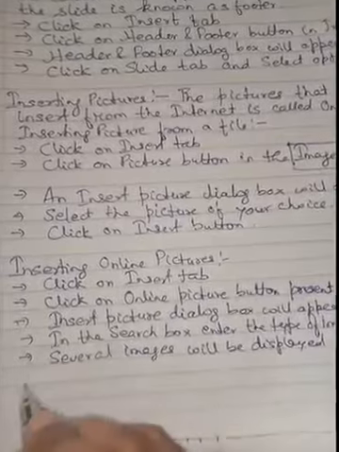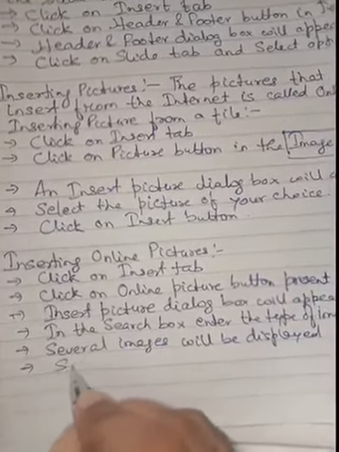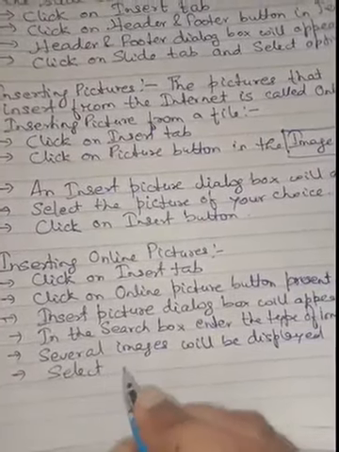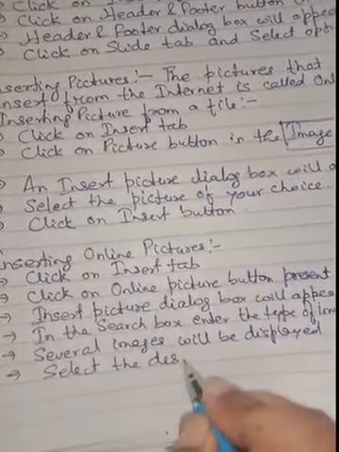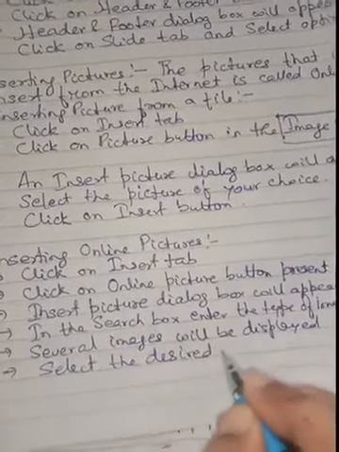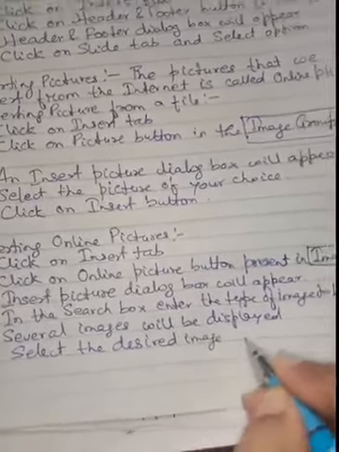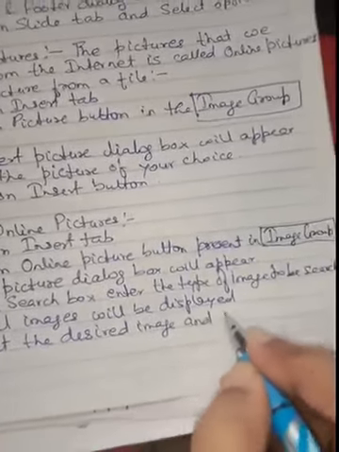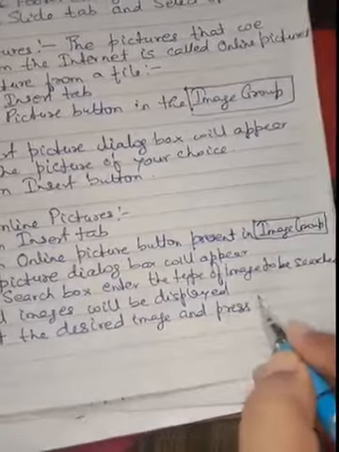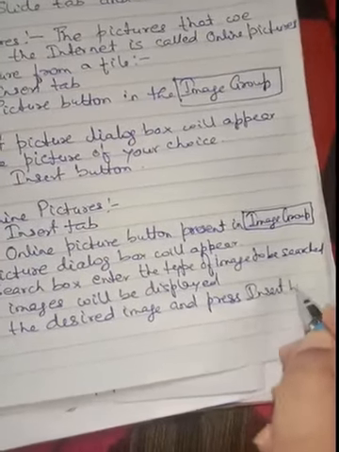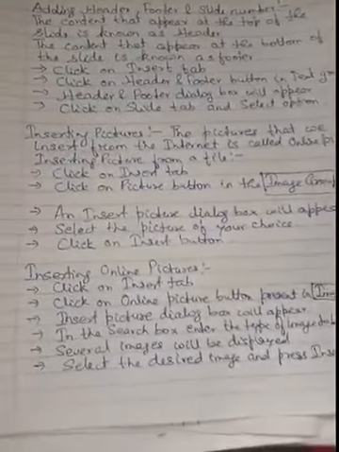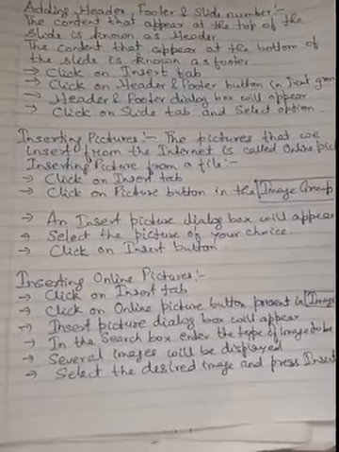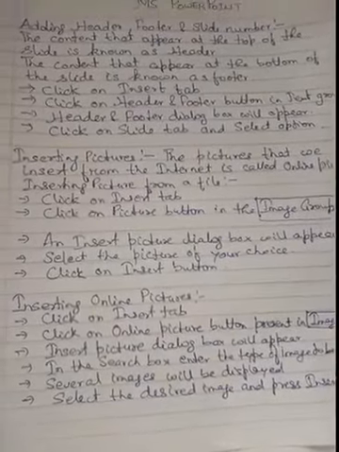Now select the desired image and press the insert button, so that the image will be inserted in your slide. So in this way you can insert the online pictures.